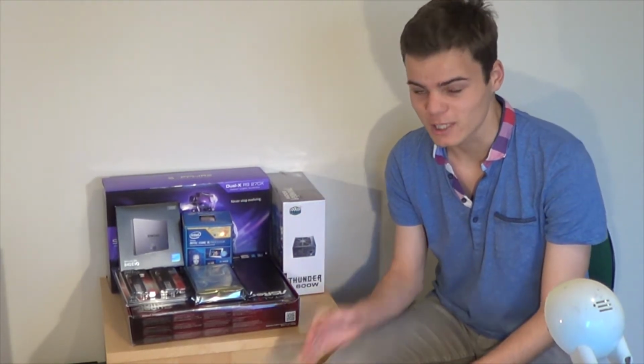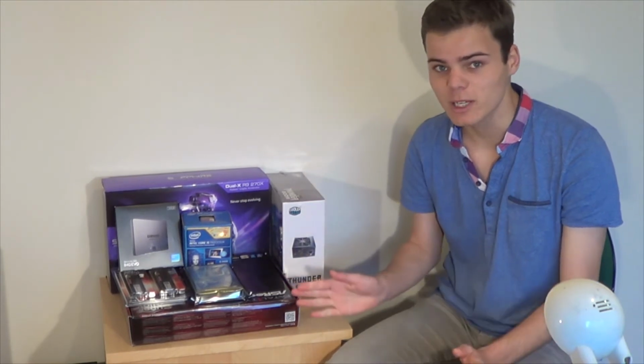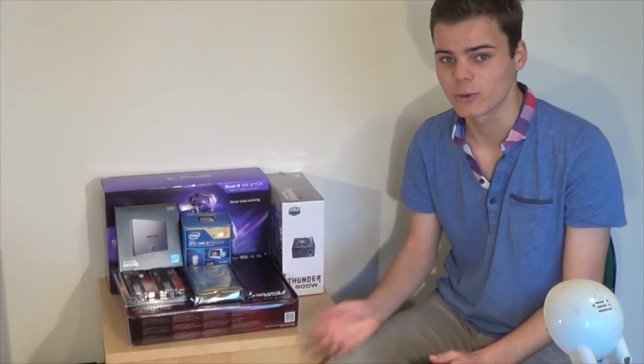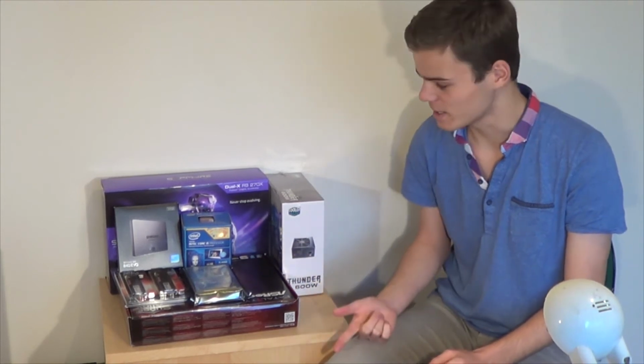Now, the first component, and arguably the most important component of any computer build, is the CPU. The question to ask yourself is, what are you going to be using that CPU for? If you're just going to be doing gaming, all you need is a 4-core CPU. If you're going to be doing gaming and a little bit of video editing, an 8-core or a 6-core CPU will do as well. Now, there are two major brands out there. The only two that you will ever come across are AMD and Intel.